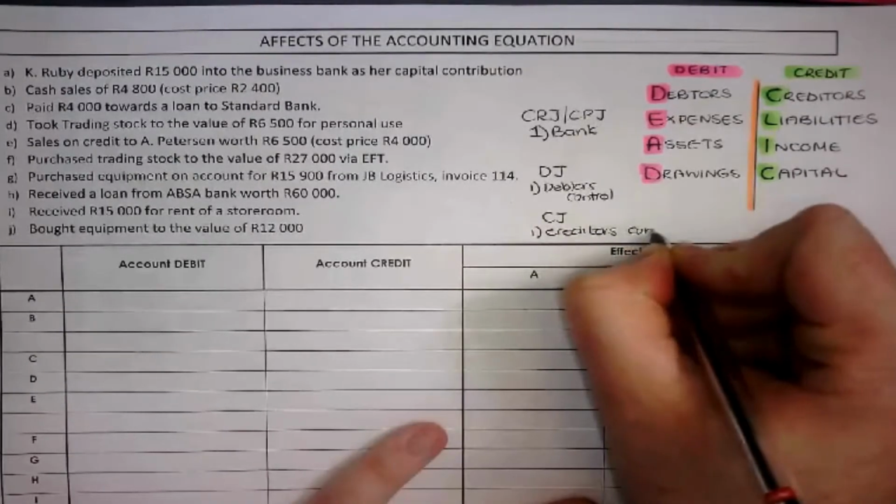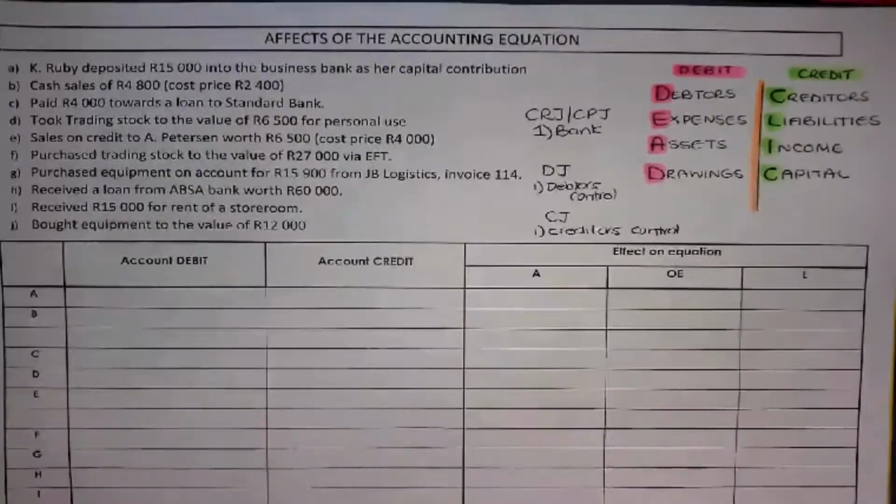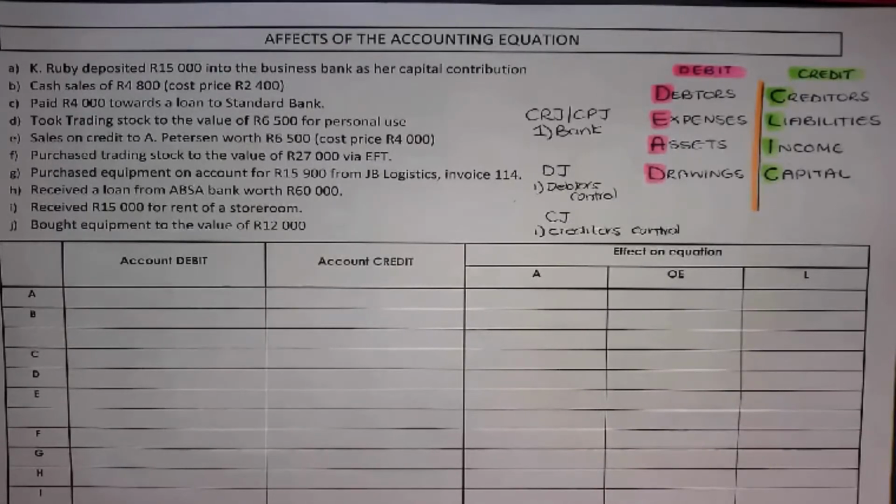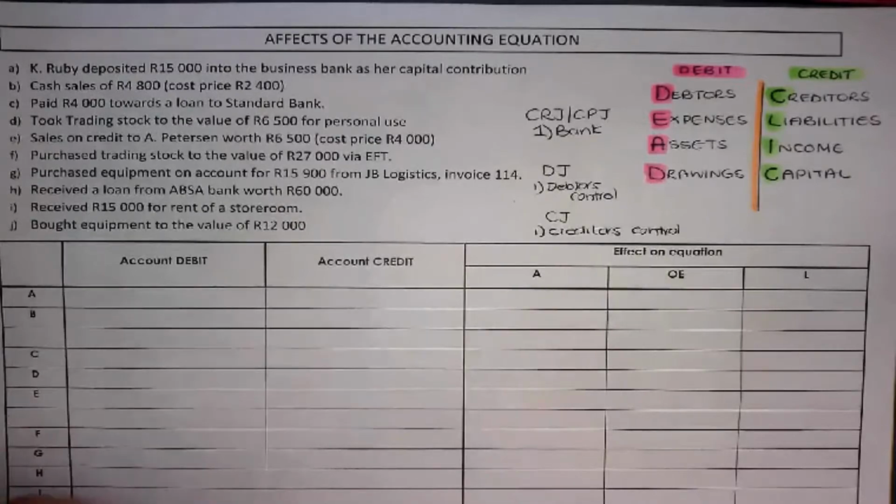So if anyone knows me, they know that I'm an absolute lover of highlighters. And so it's best to just maybe bring a highlighter or two into your assessment and then to highlight the key things that we're looking at when dealing with effects of the accounting equation. Okay, so let's jump into it.